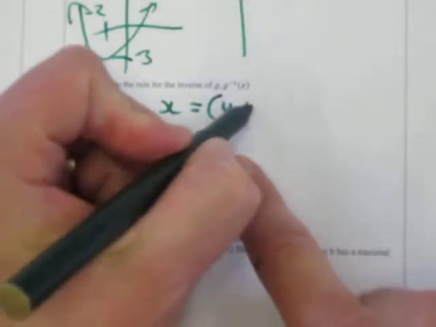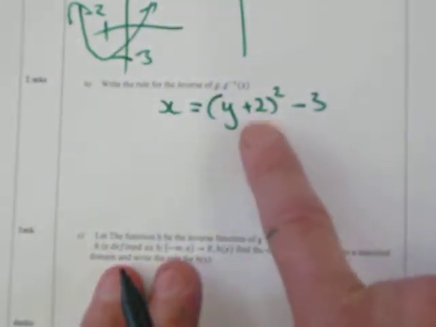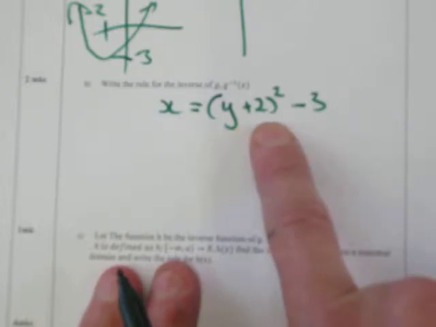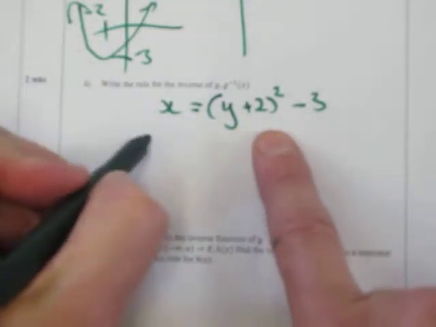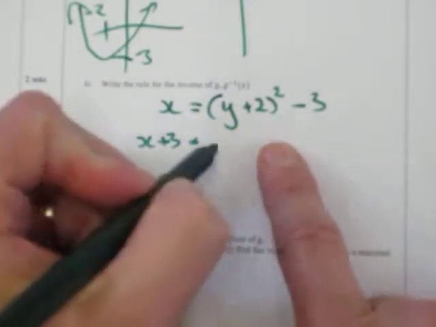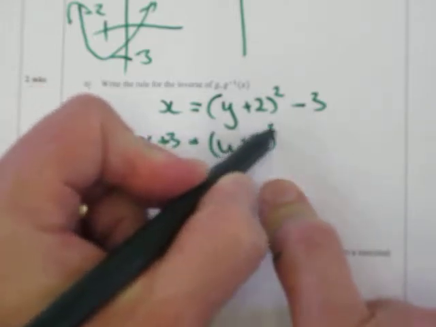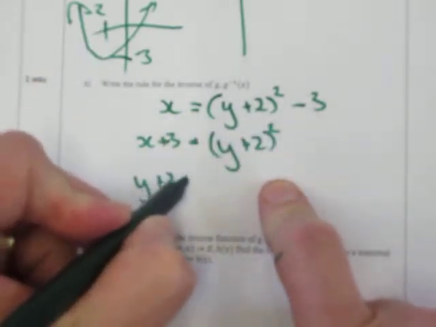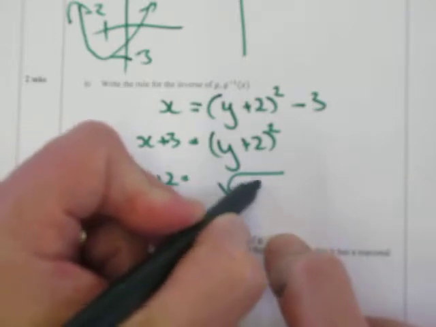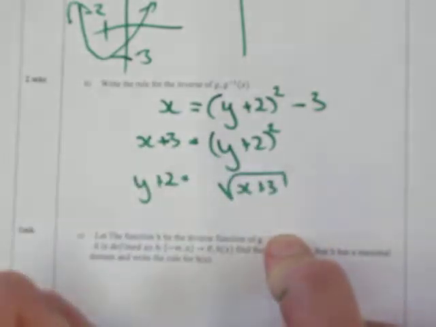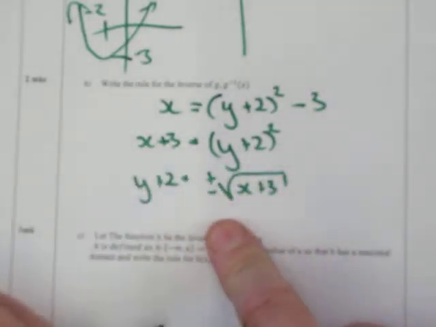Now, obviously, if you go back to the original, some of you might have done that, you might have got confused, okay? You have to complete the square or you can't actually find it. All right, let's rearrange that. Add 3 to both sides. So I've got y plus 2 all squared is that. Take the square root of both sides, so y plus 2 equals the square root of x plus 3. Okay, and you've got to remember the plus or minus.